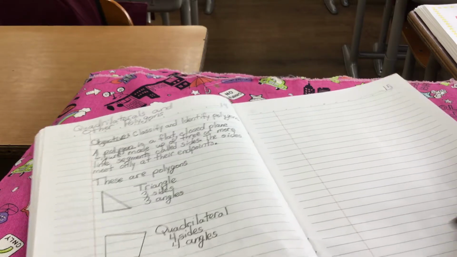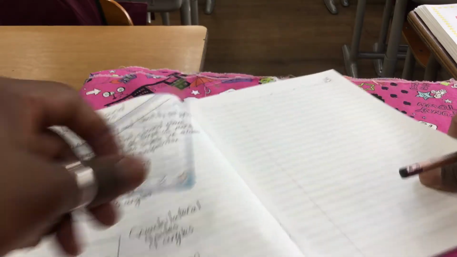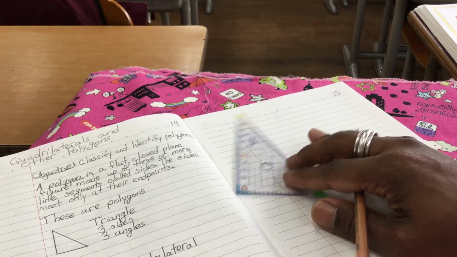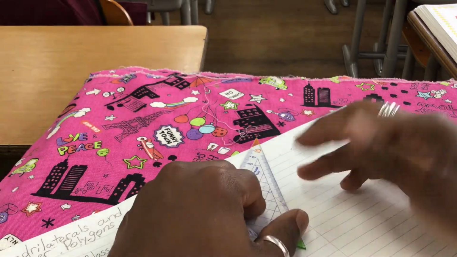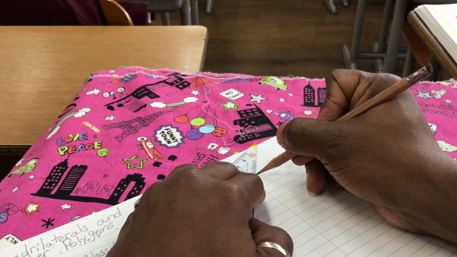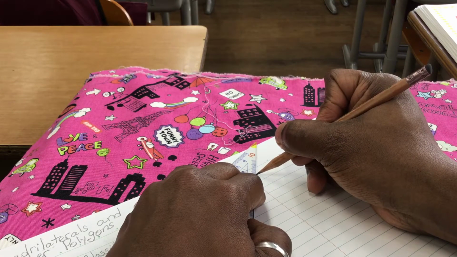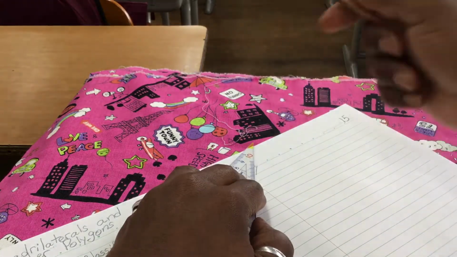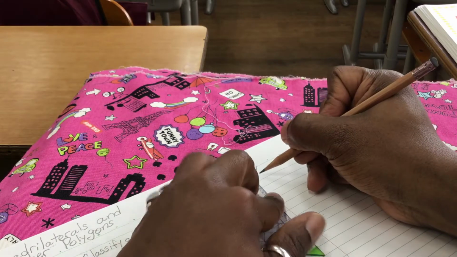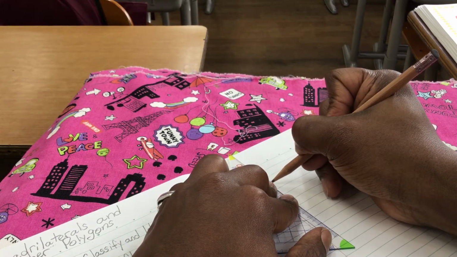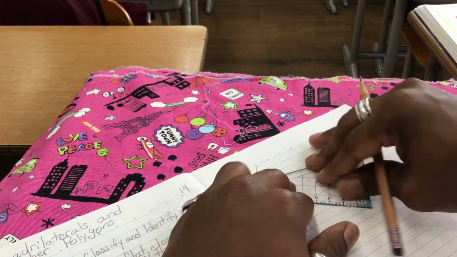Moving right along to the next page. And if you're copying, don't worry if yours don't look exactly like mine. This is just to give you an idea.